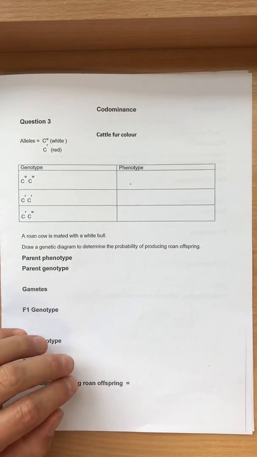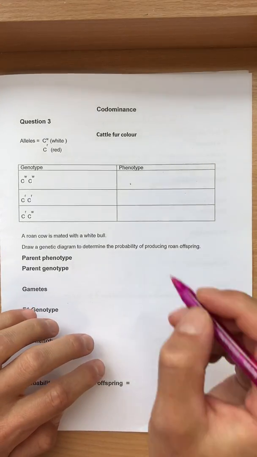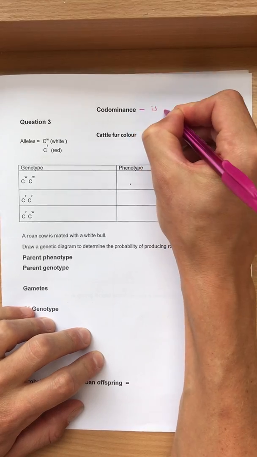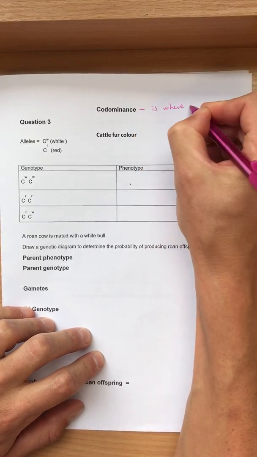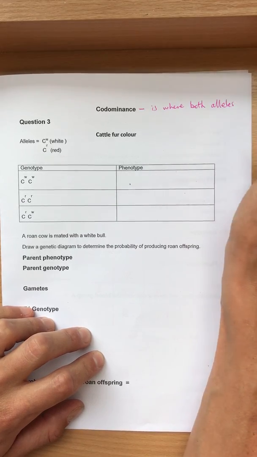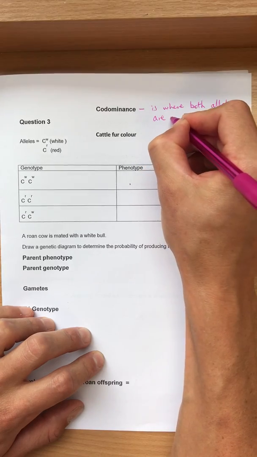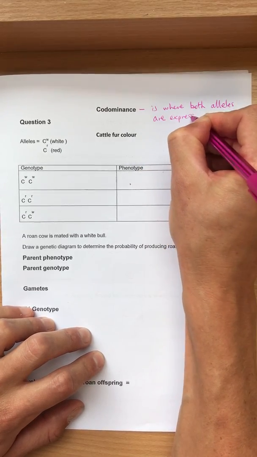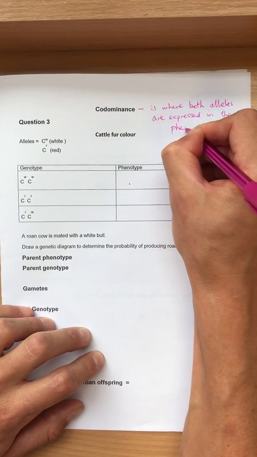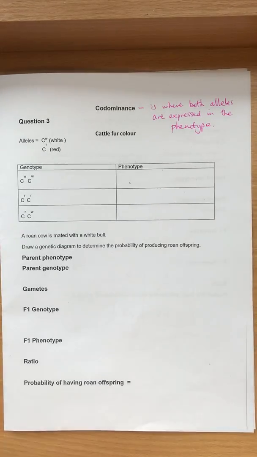This is a question on codominance and cattle fur colour. So if we just remind ourselves, codominance is where both alleles are expressed in the phenotype. So they're expressed equally.